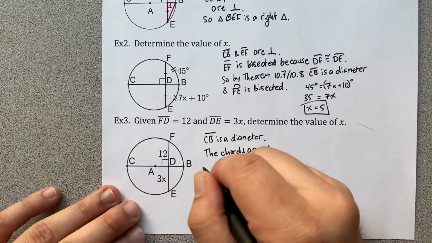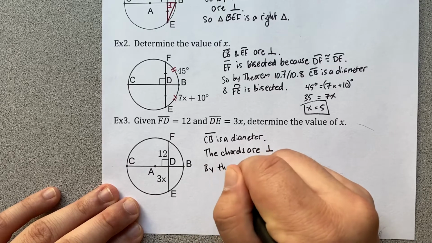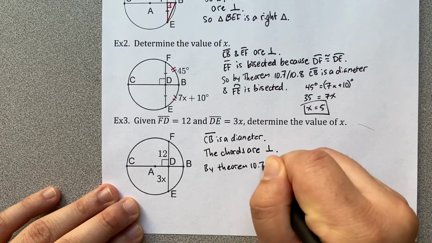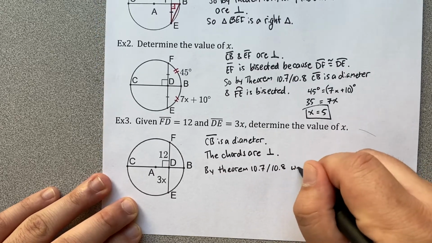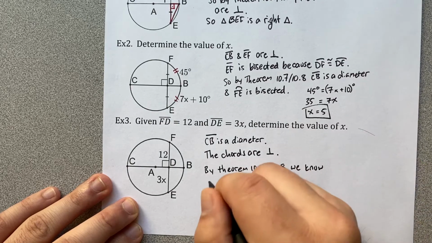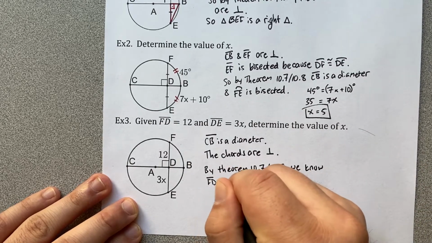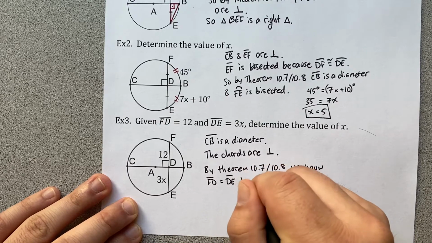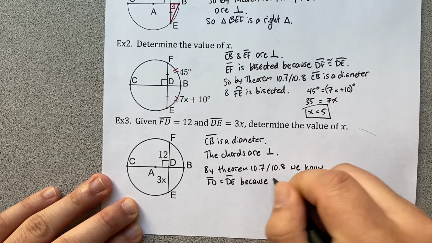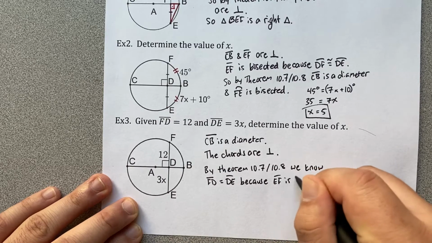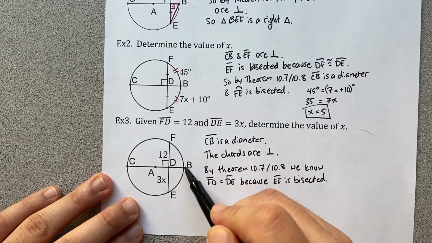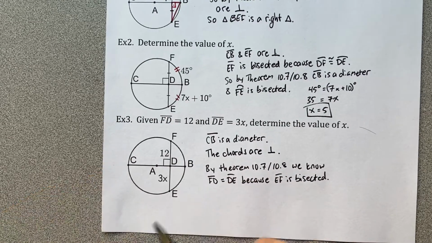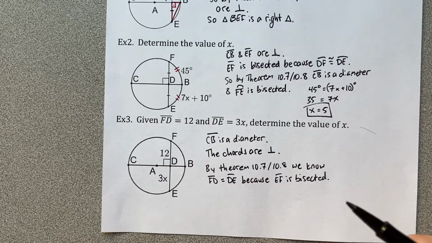So, by theorem 10.7, 10.8, we know FD is congruent to DE because EF is bisected. Now, also note, again, we would know that FB, the arc, is congruent to BE, the arc, as a part of theorem 10.7, 10.8. Doesn't really apply to this problem, so I'm not going to write that down.